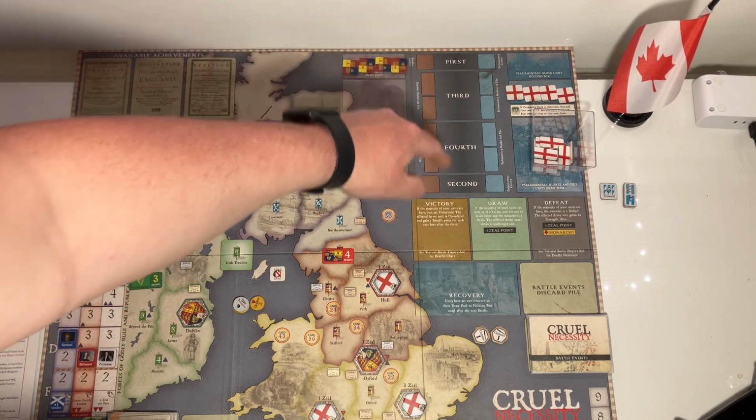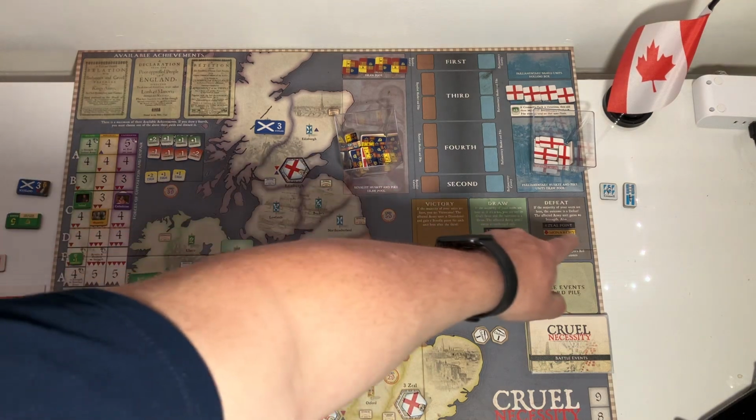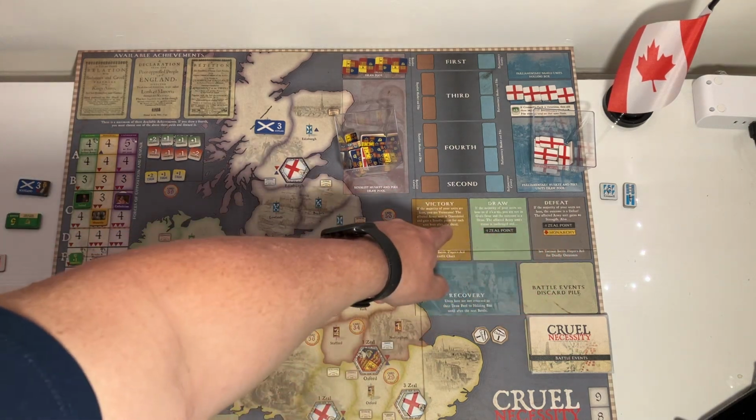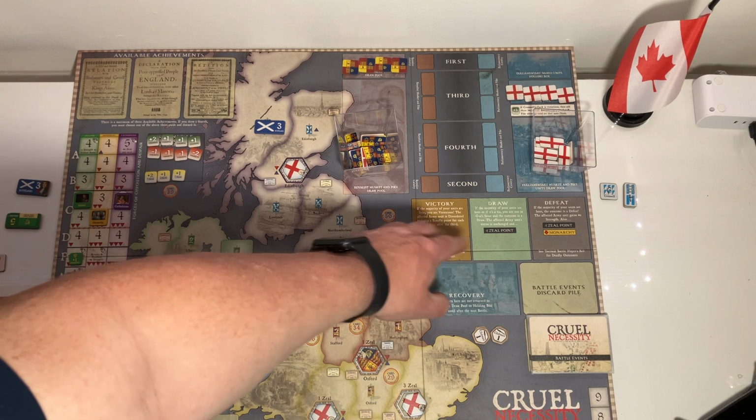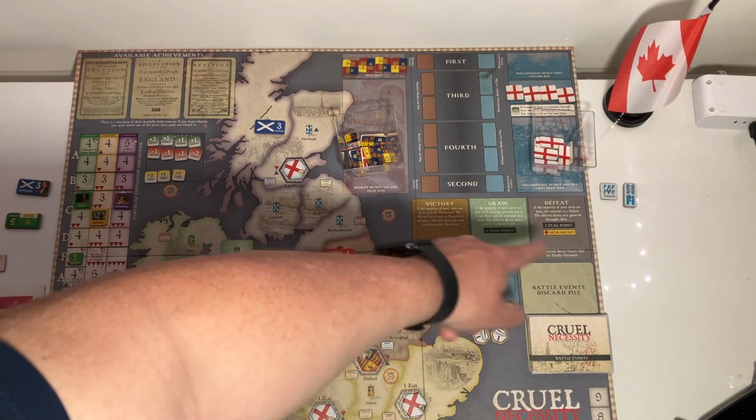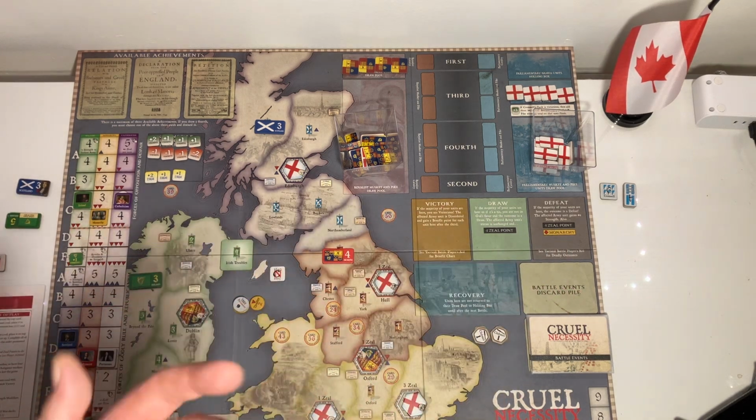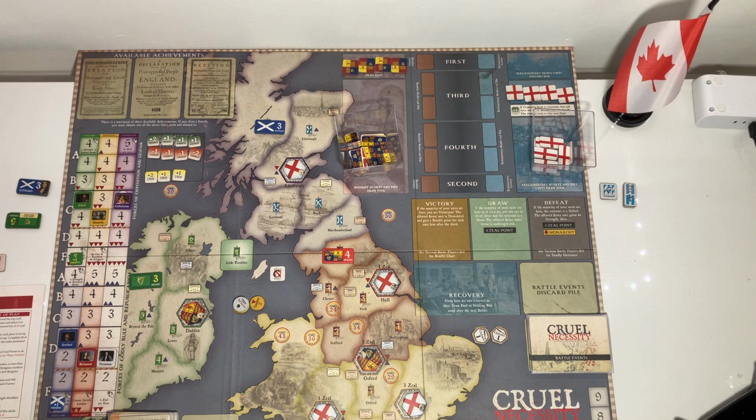and then you resolve the battle first, second, third, and fourth. Casualties for your side go over here, and depending on what the result of those casualties are, you either draw, have a victory, or you have a defeat, which is of course something you don't want to happen.